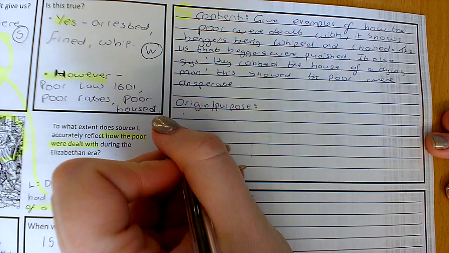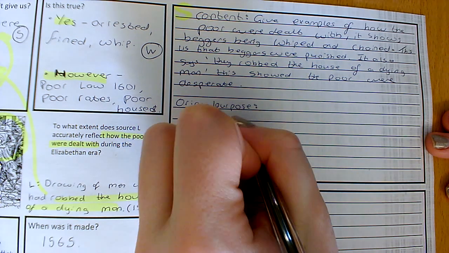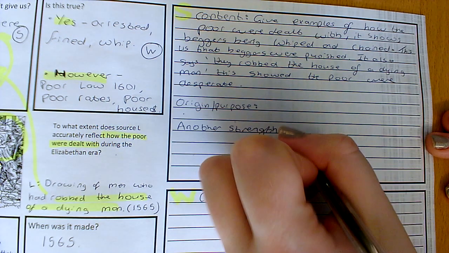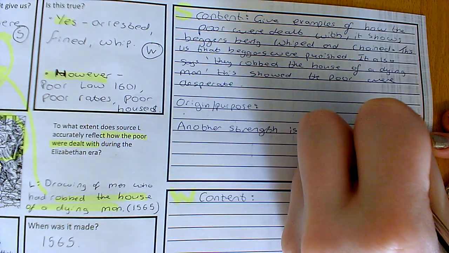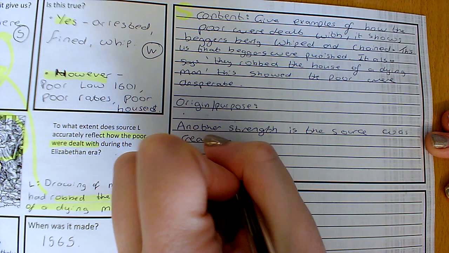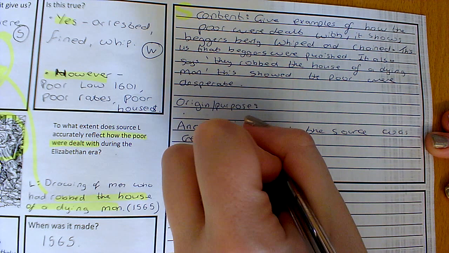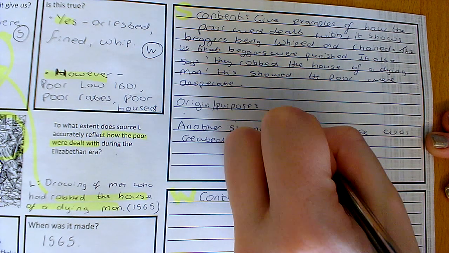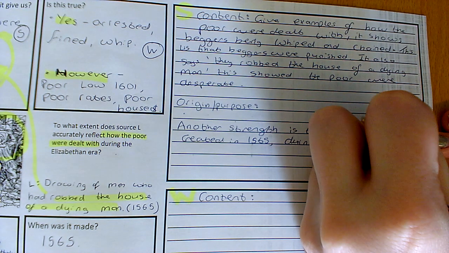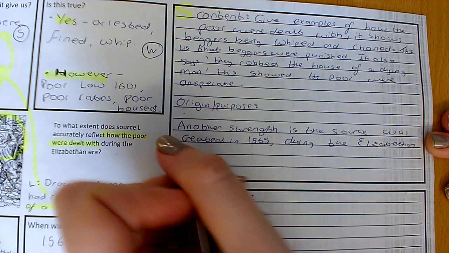So we said another strength is the source was created in 1565 during the Elizabethan era, so it will give us an accurate idea of how they are dealing with the poor.